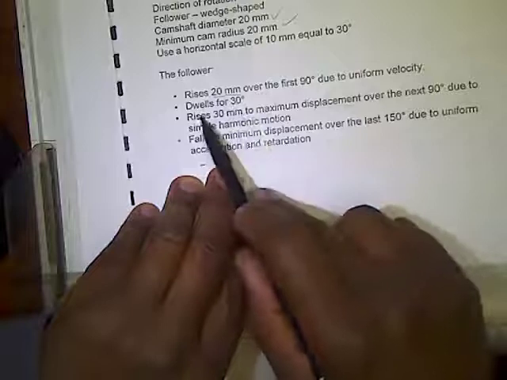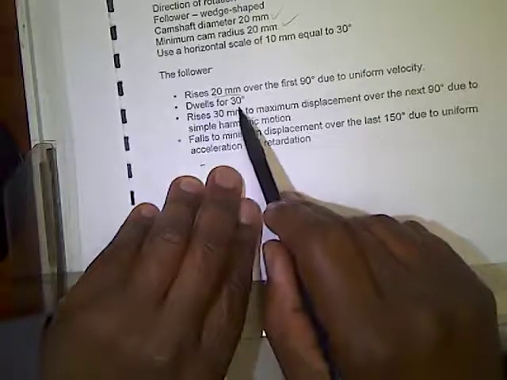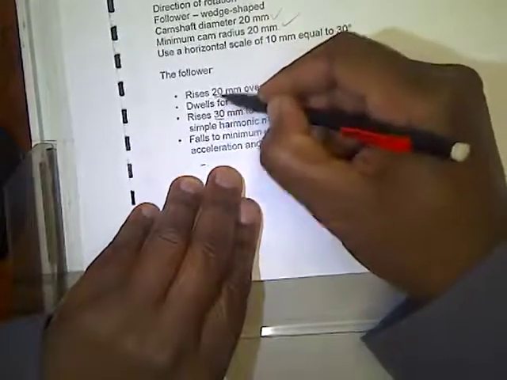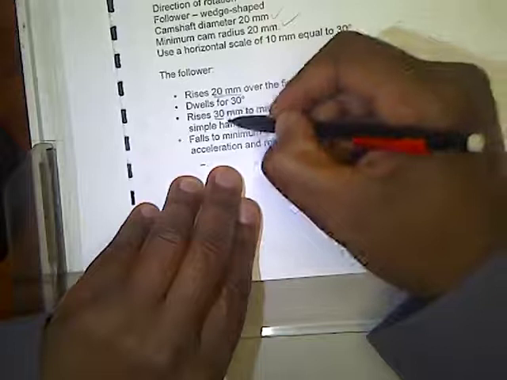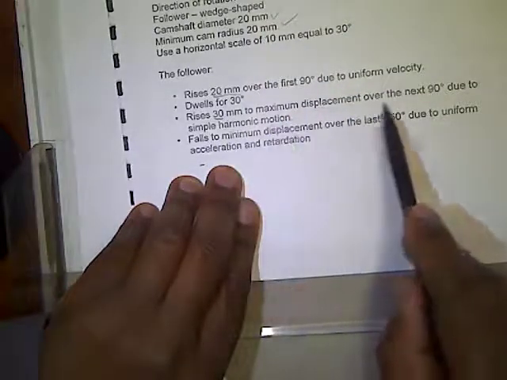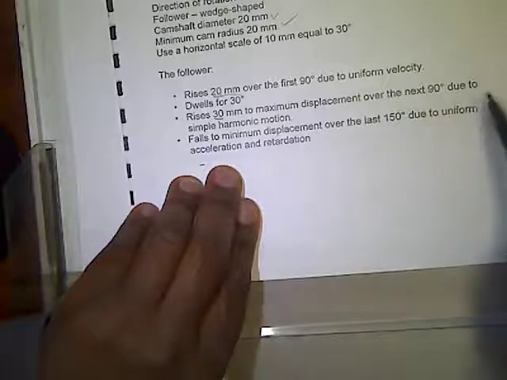It dwells, it rests for 30 degrees. There's no movement. It rises again by 30. Already now it has risen by 50. 20 plus 30 is 50. It rises 30 millimeters to a maximum displacement over the next 90 degrees.